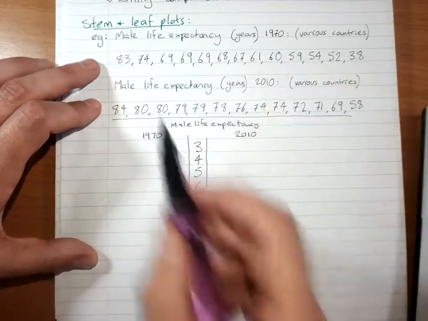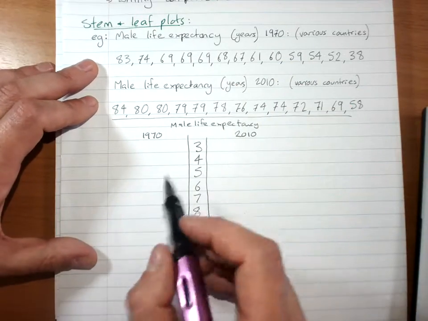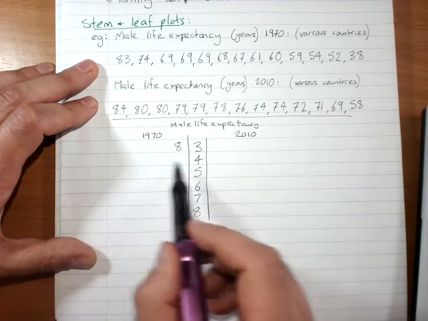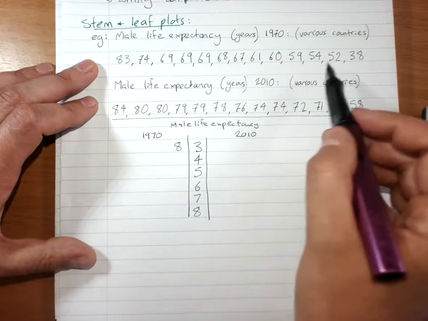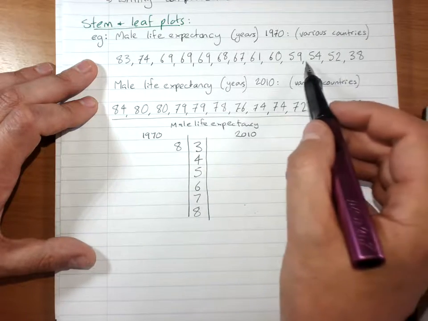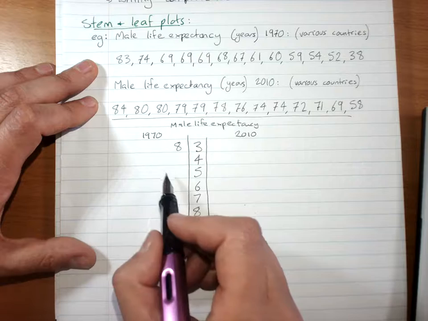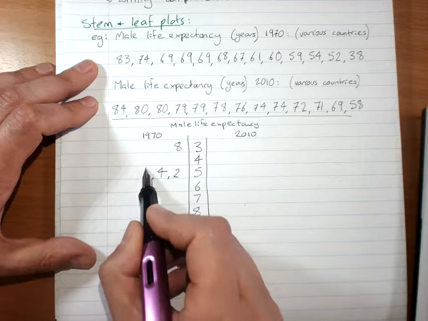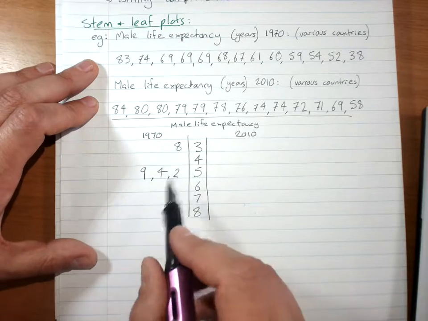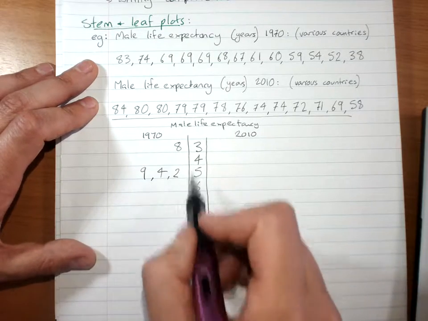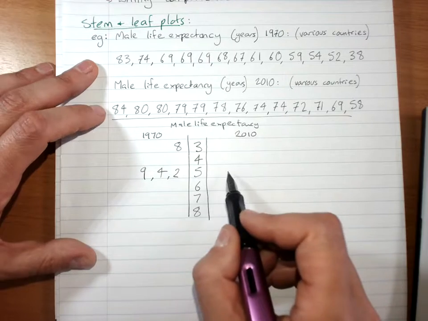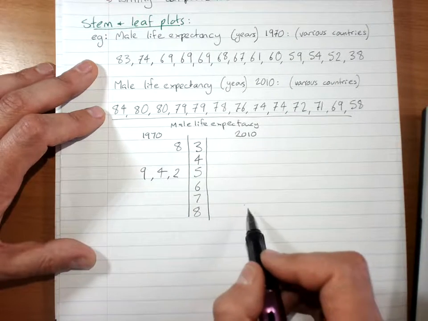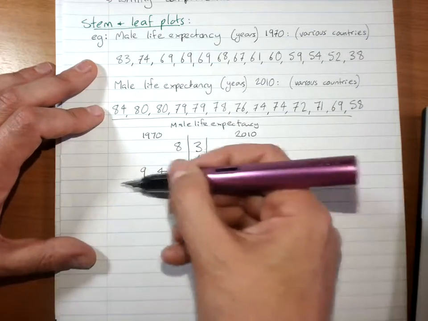So the earlier one on the left usually, I've got 38. Now this is in order. Remember, you want your data in order in these leaves. So here in the 50s I'll want 2, 4, 9. So we count out from the center. On this side in 2010 I'd go 80, 80, 84, but this side we count outwards that way.